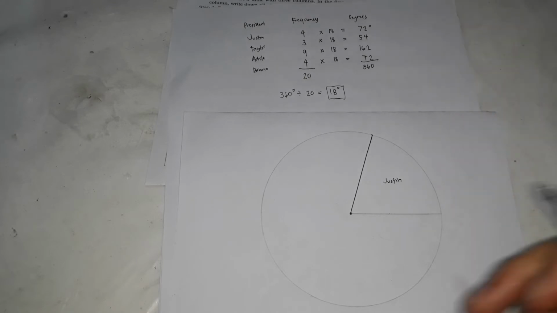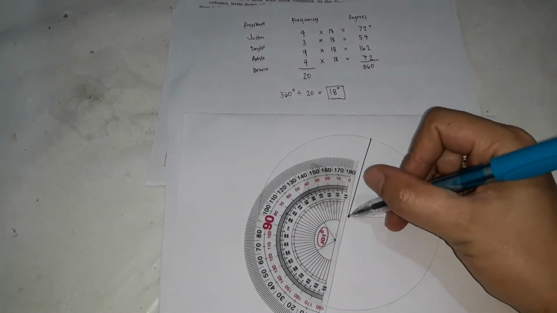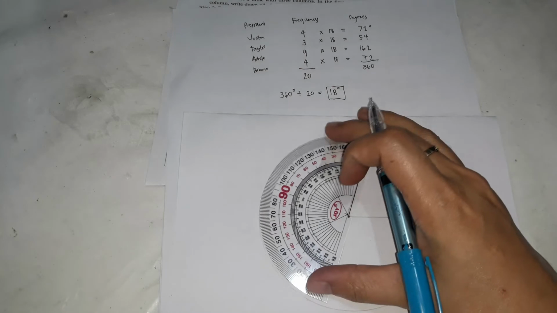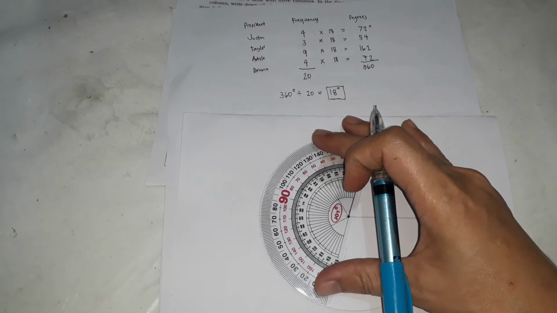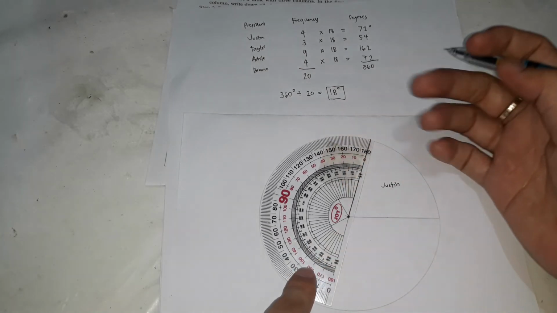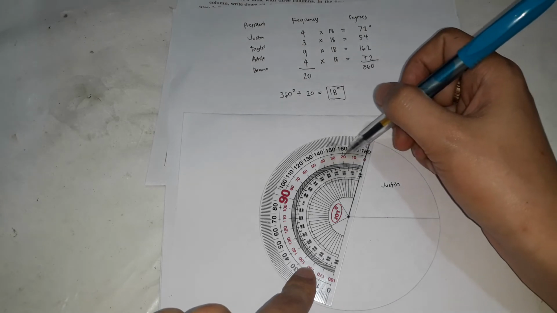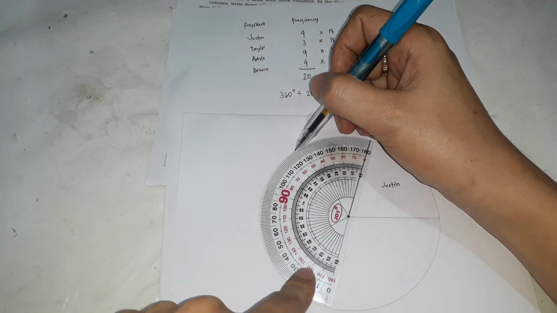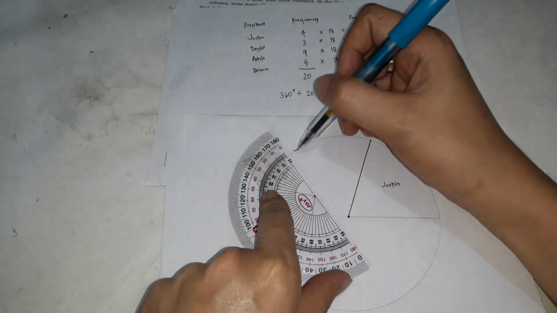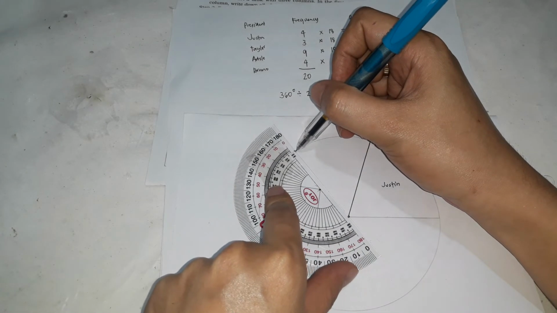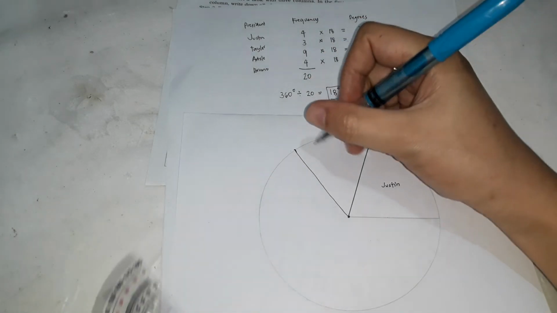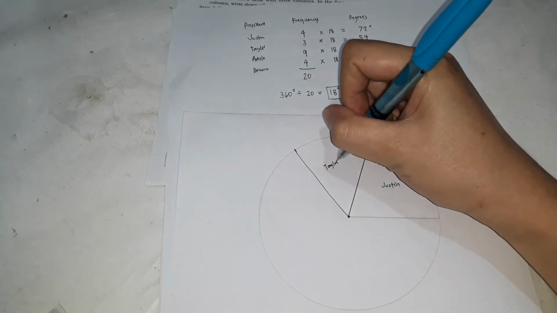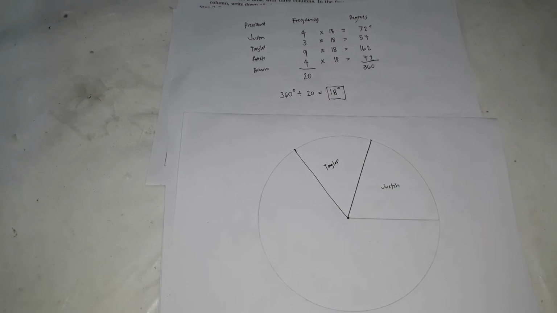Taylor naman is 54. So, again, make sure na ito nasa dito, tapos itong line nasa baba rin ng line. So, it's 54. Sa red tayo titingin kasi nandito 0. So, 54 is in here. So, 54, connect. This is for Taylor. So, next, after Taylor would be Adele, which is 162.